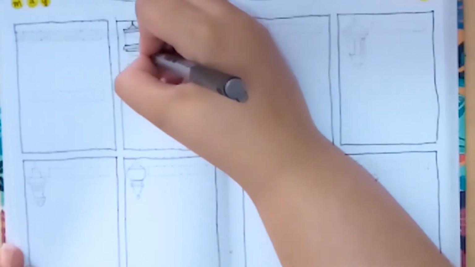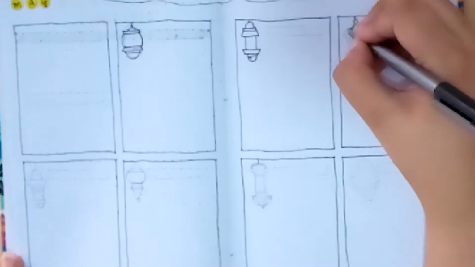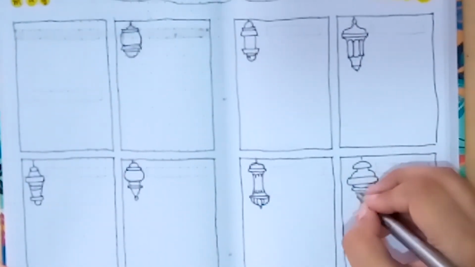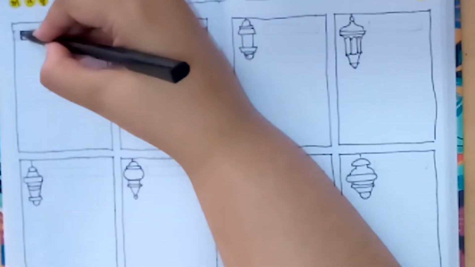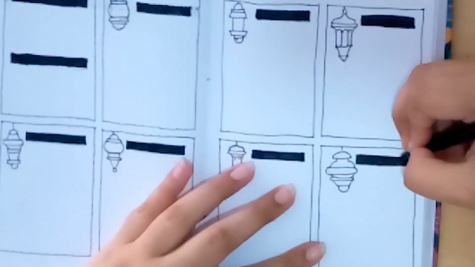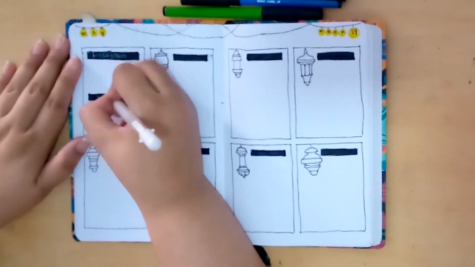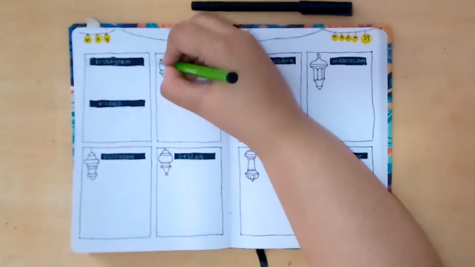And in each box I drew one lantern and a black rectangular box, and wrote down the titles of the days of the week with my white pen. And I finished it all off with some top shadows. And yeah, that's all for this month's bullet journal setup.